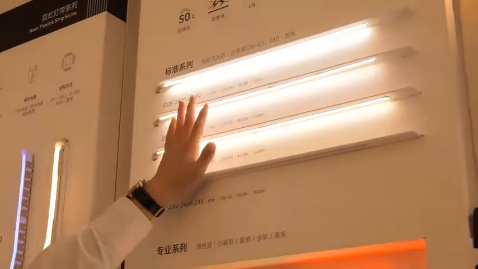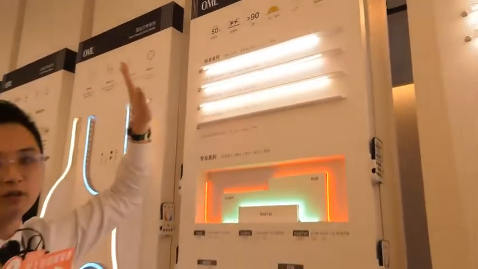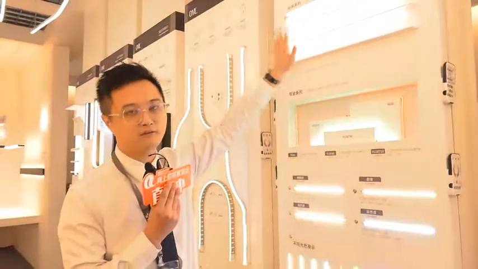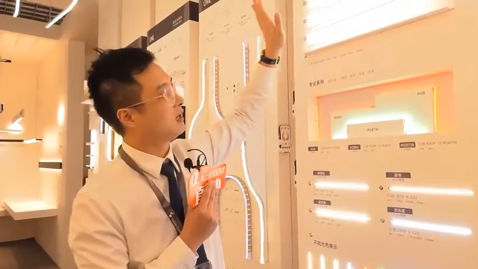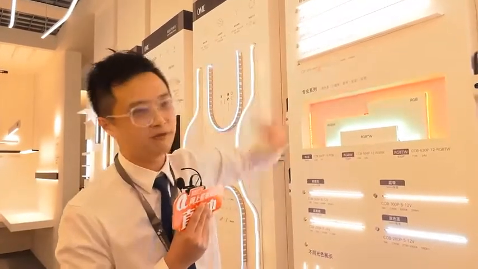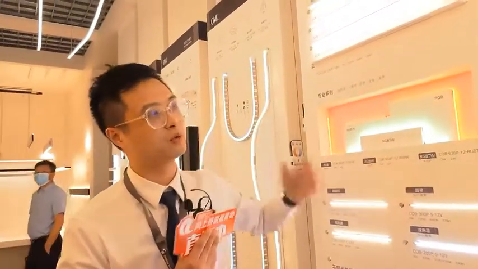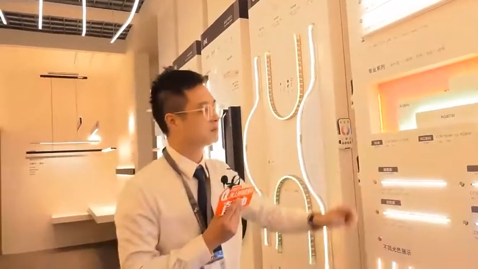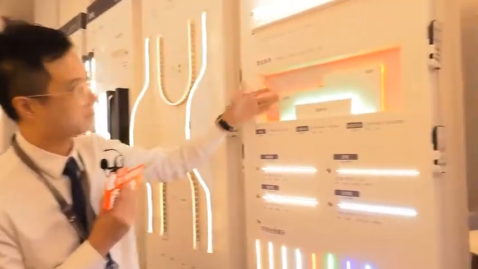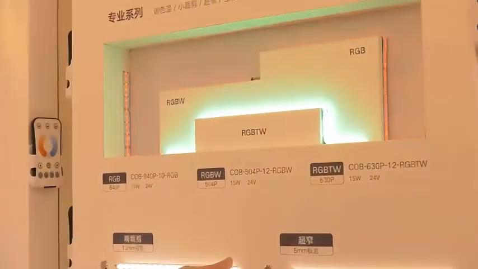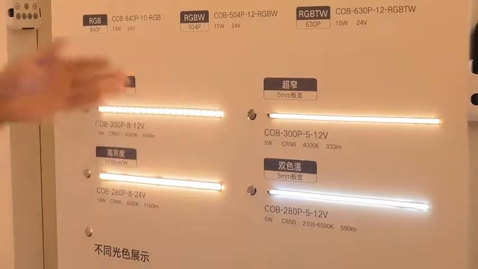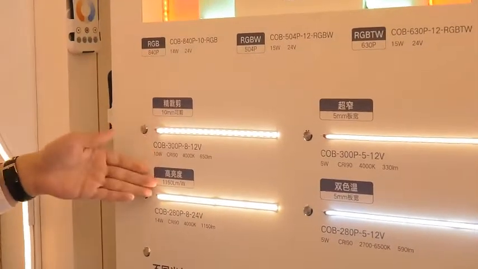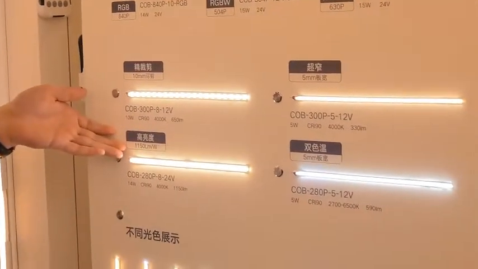And of course, it is a very promising future trend of the LED strip light industry. So we must have a full family, with everything to replace the SMD strip light. We have RGB, RGBW, RGBTW, CCT tunable, super narrow, and high lumen, high efficiency.